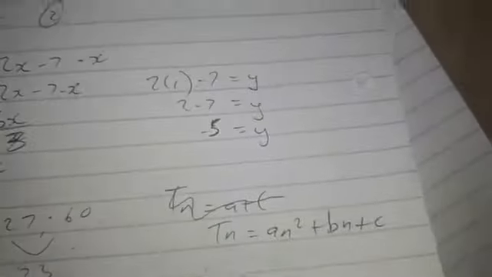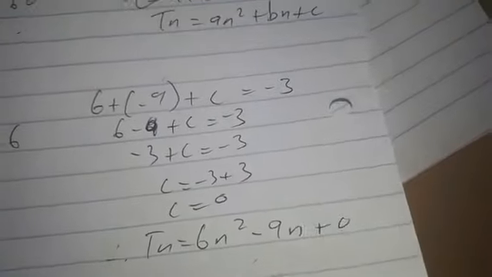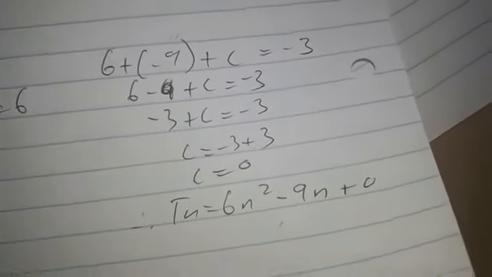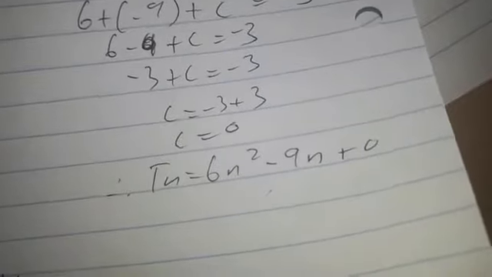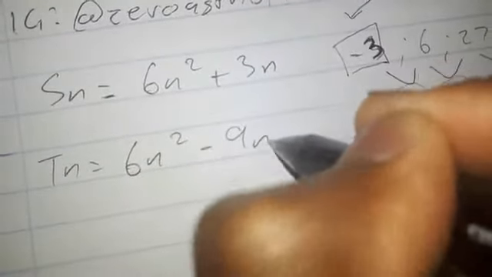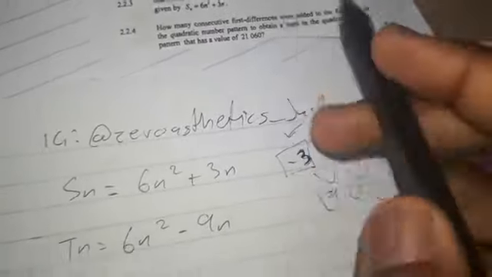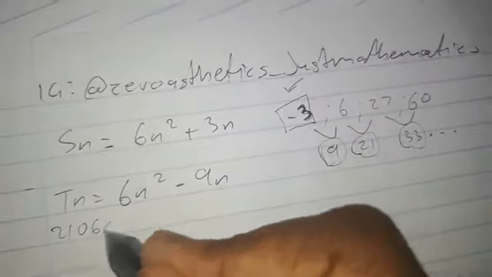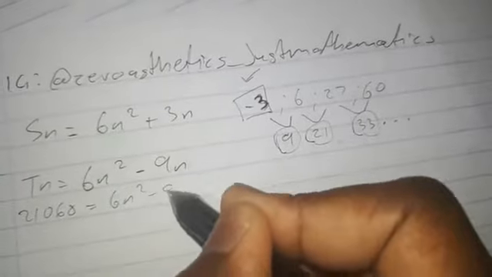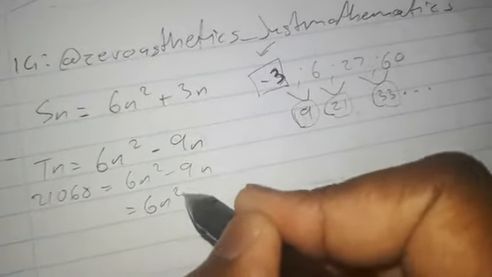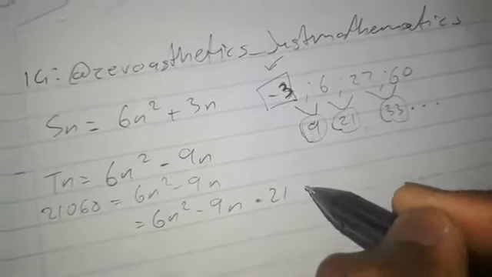21,060. So the first thing I would do is take our Tn formula, which we worked out to be 6n squared minus 9n. I would take my general term for the quadratic number pattern and first find out where this value is in the pattern. So 21,060 is equal to 6n squared minus 9n, which gives 6n squared minus 9n minus 21,060.